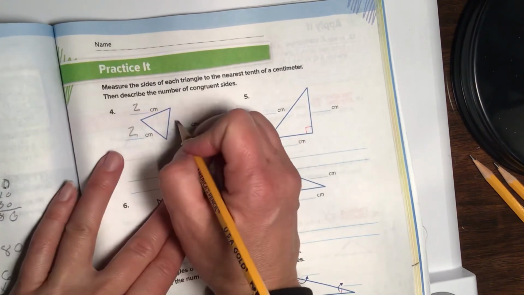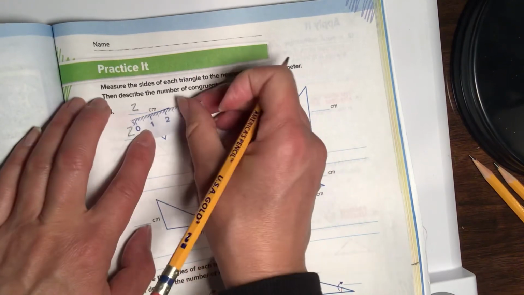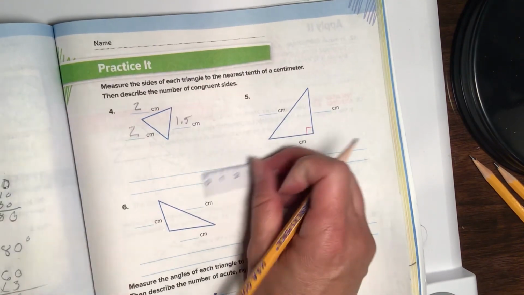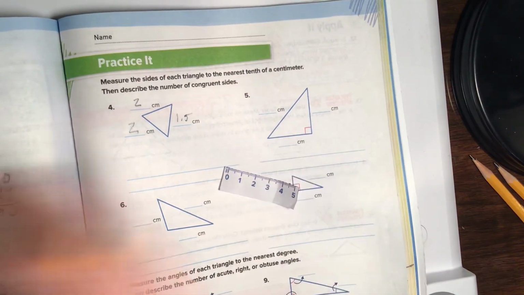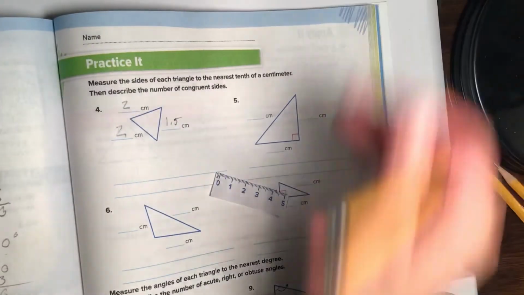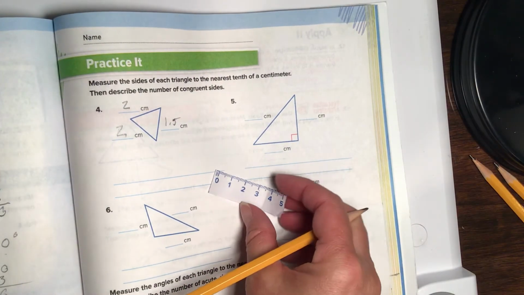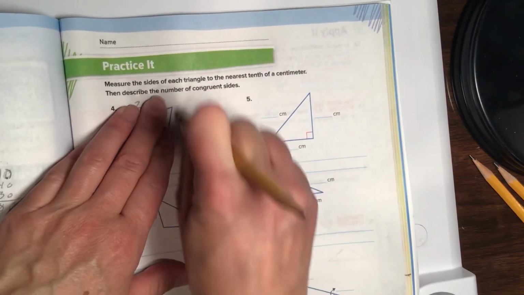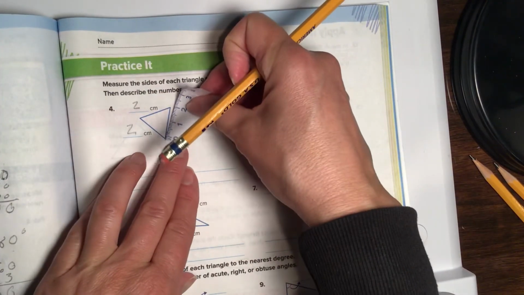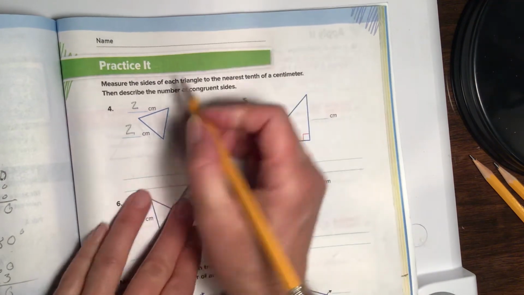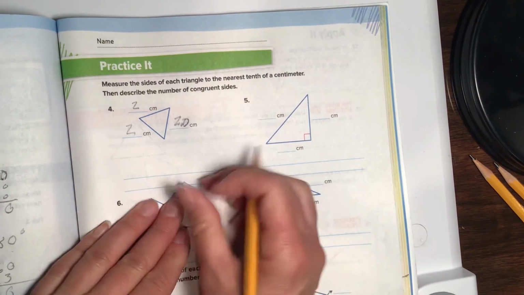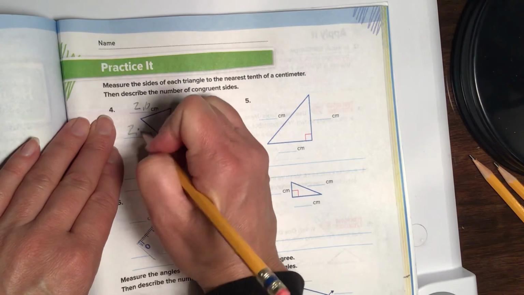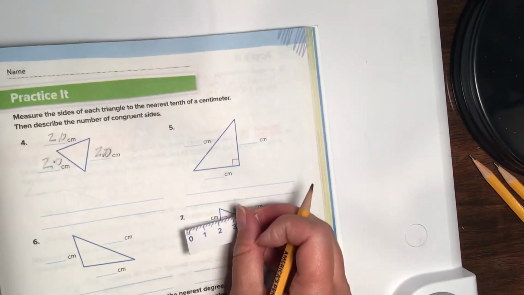Ooh, that one would be one and a half. Did I measure that one right? Yeah. Okay. Fabulous. We are working on page 911, just in case you're just joining in with us. Actually, I'm going to put 2 there because I'm looking at that, and that is 2 centimeters. Almost made a mistake there. Sorry, folks. Number 5. Here we go.